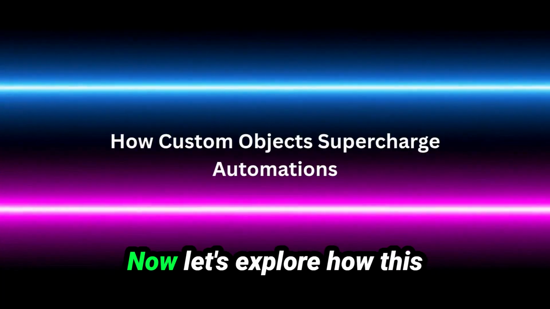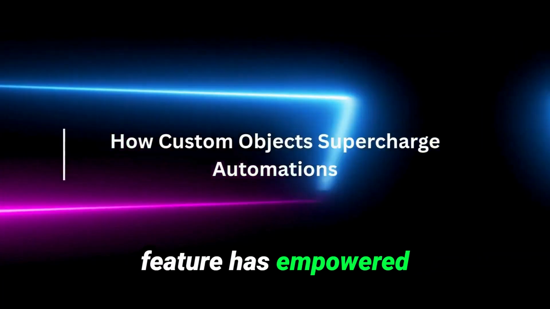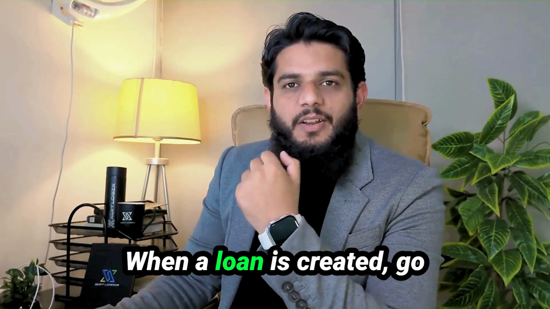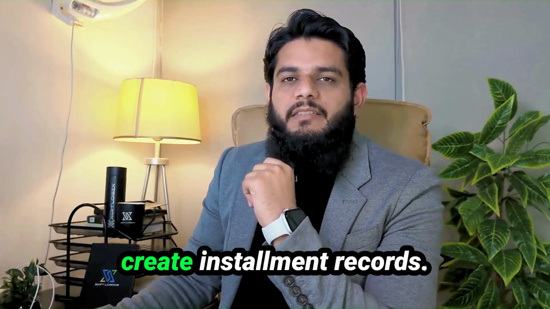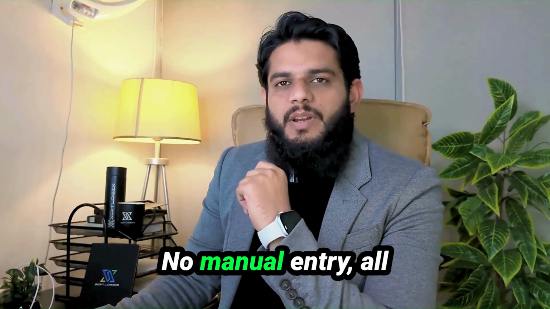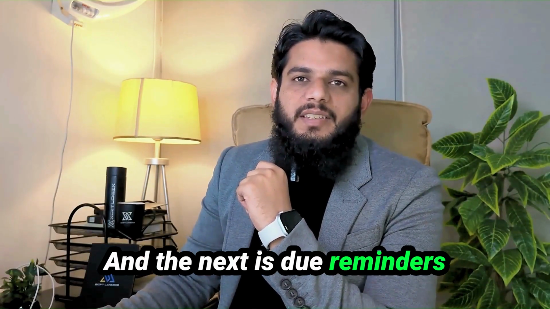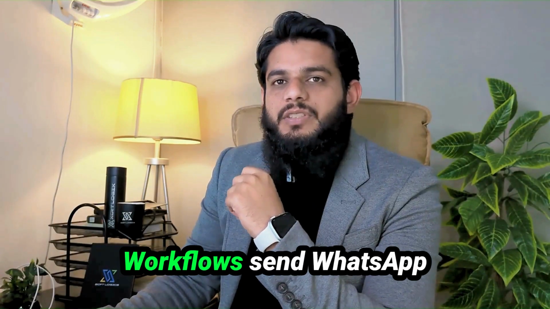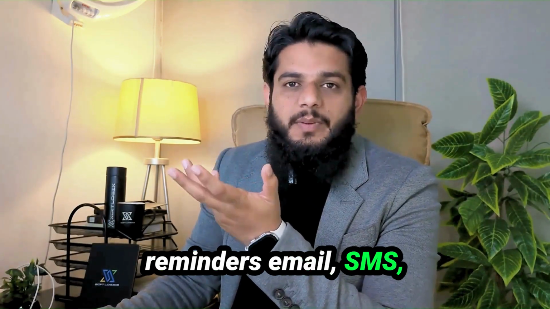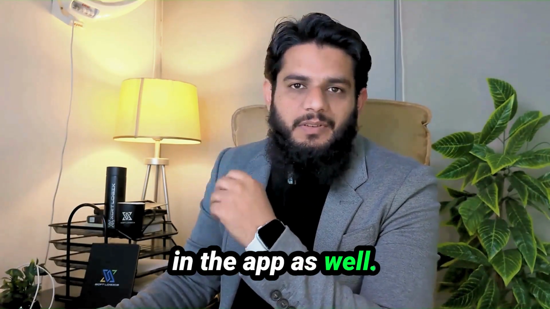Nothing breaks. And now let's explore how this feature has empowered automations or workflows. When a loan is created, GoHighLevel automatically creates installment records. No manual entry, all done by workflows. And the next is due reminders. When the due date arrives, workflows send WhatsApp reminders, email, SMS, or agent notification in the app as well.